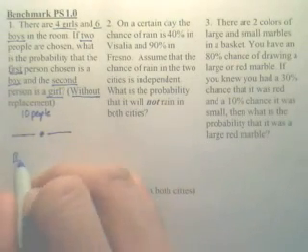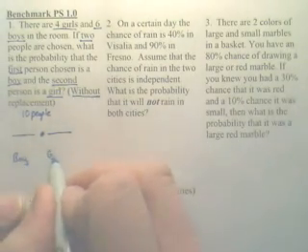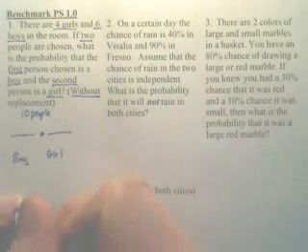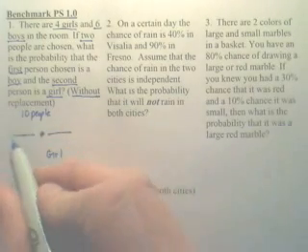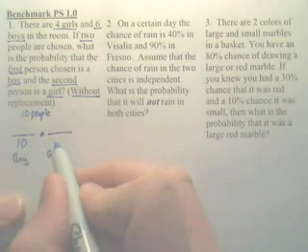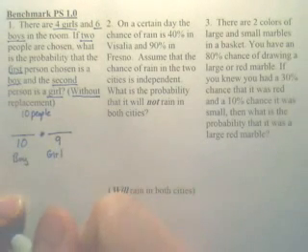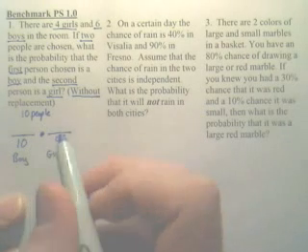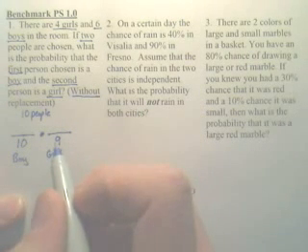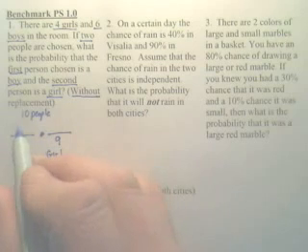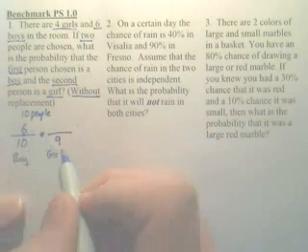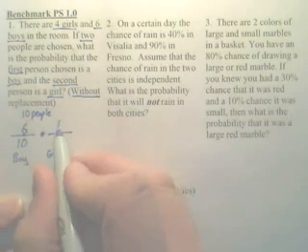So the first one is boy. The second one is girl. Now for a boy, how many people do we have to choose from? 10. For the second one, how many to choose from? 9. Because there's one less. For the first one, how many boys are there to choose from? 6. There are 6 boys. And how many girls? 4.